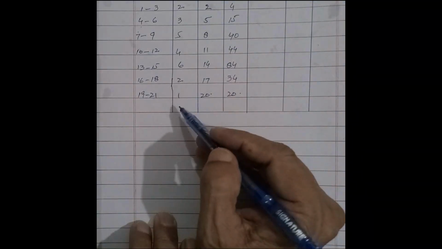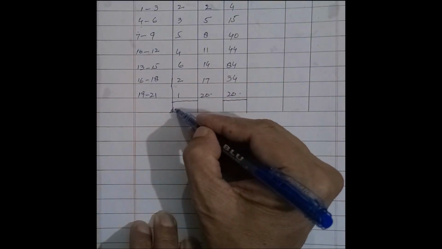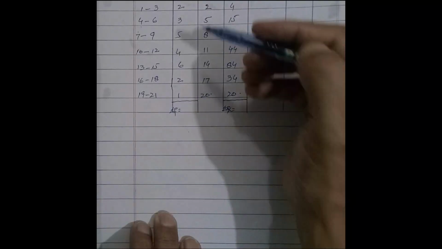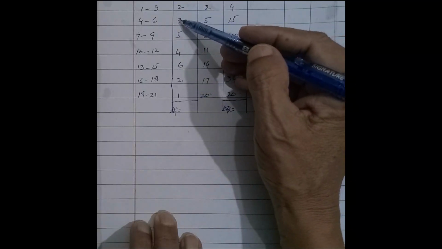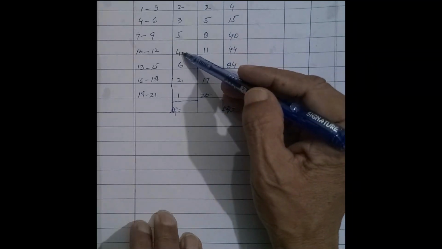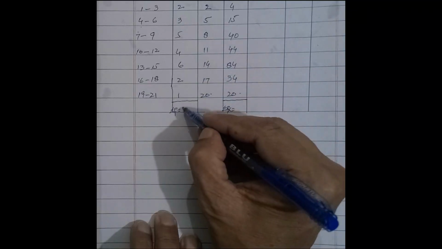Now we find the sum of frequency and sum of fx, written as summation f and summation fx. Adding the frequencies: 2 plus 3 is 5, 5 and 5 is 10, 10 and 4 is 14, 14 and 6 is 20, 20 and 2 is 22, and 1 is 23.